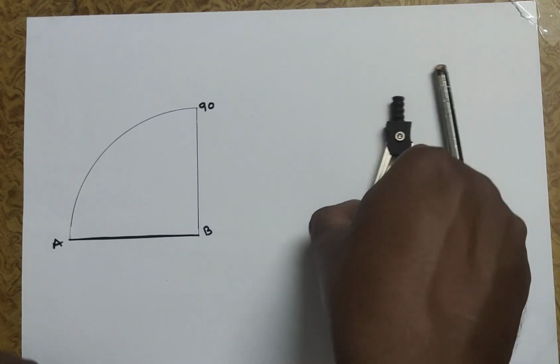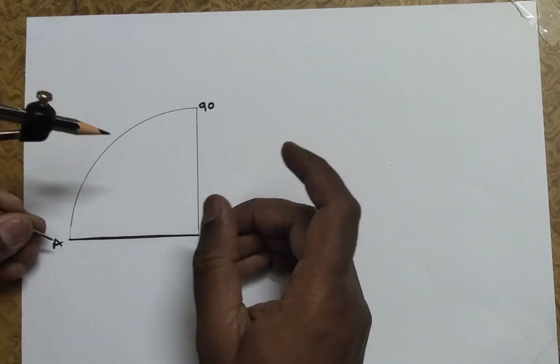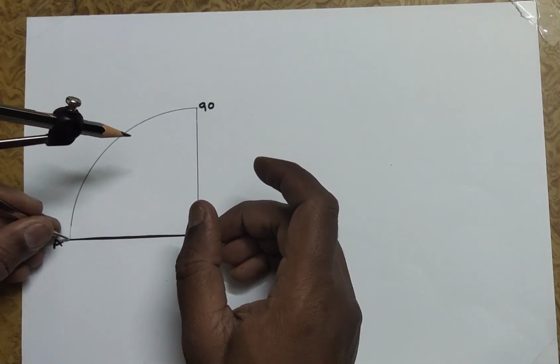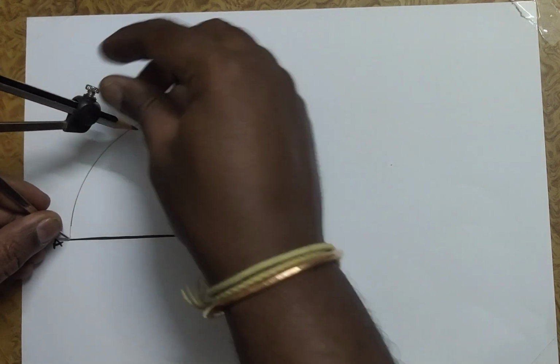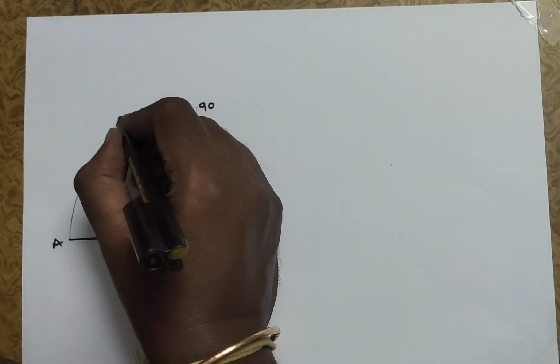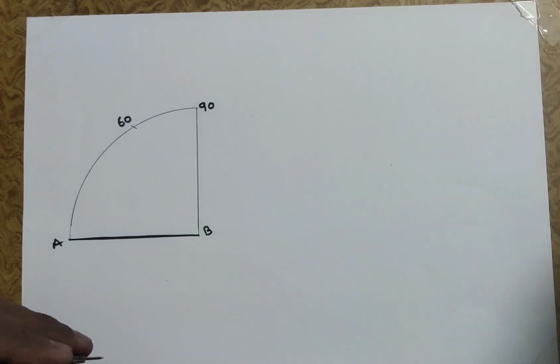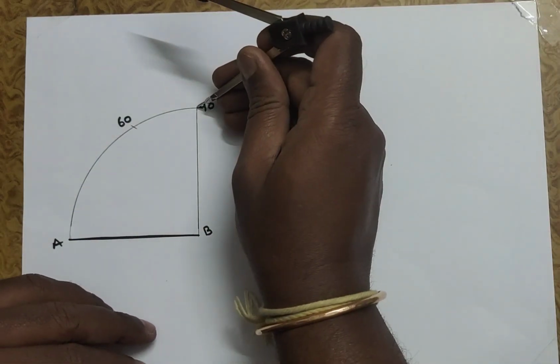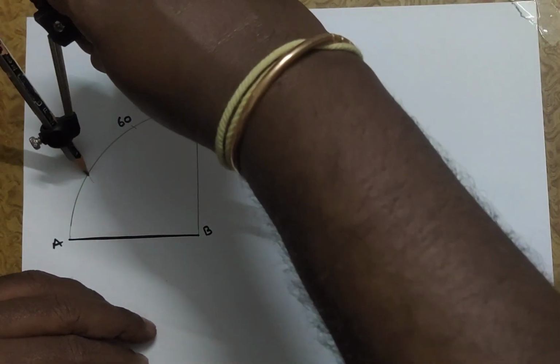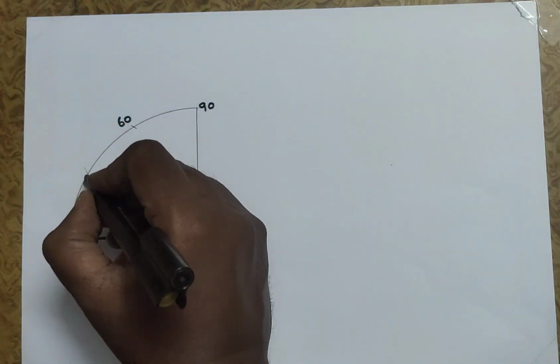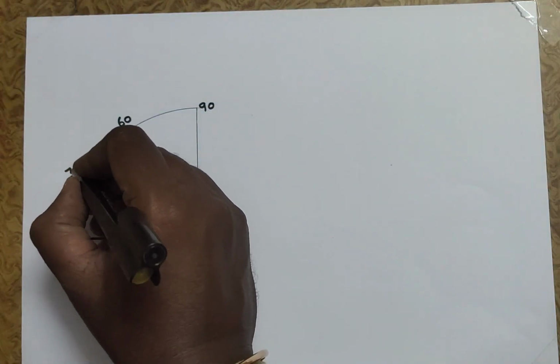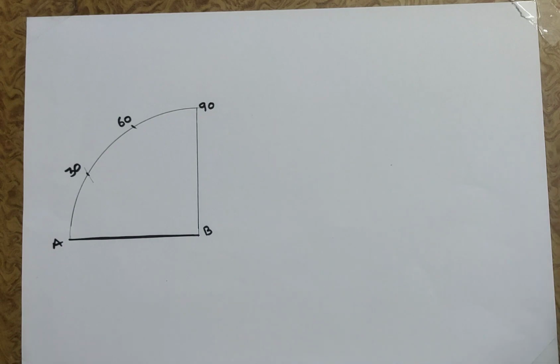Now with A as center, draw the arc on the quarter circle, assume it as 60. Now with 90 as center, draw the arc, we are going to get 30. This is going to be 30 degrees, it is 60 degrees.